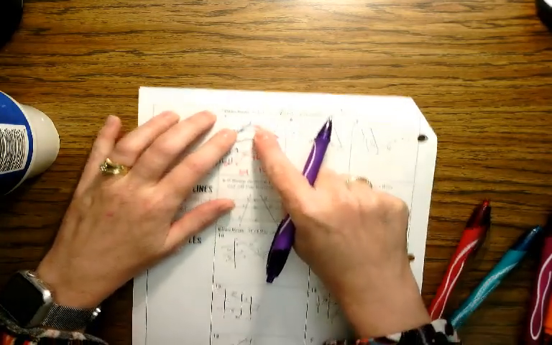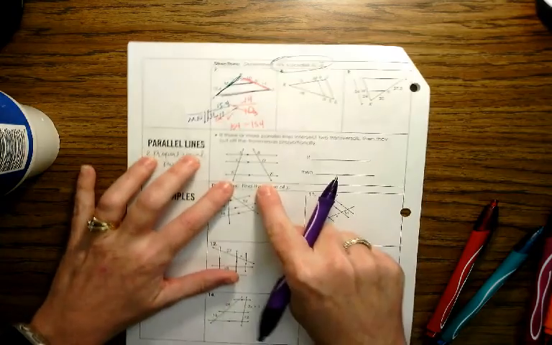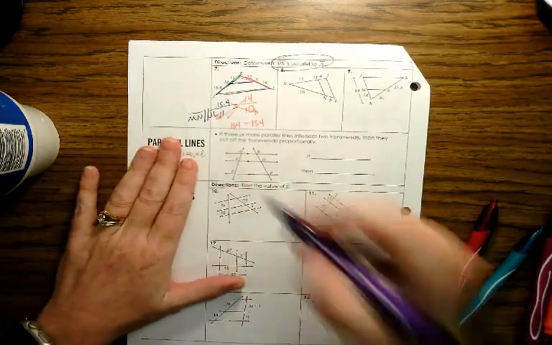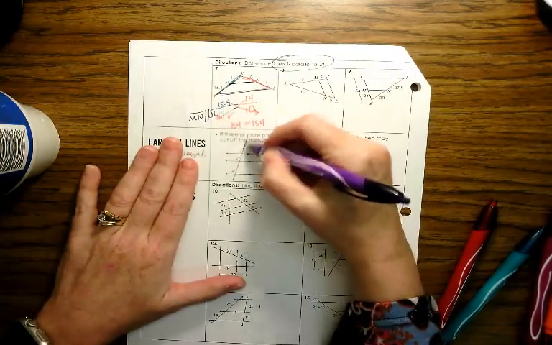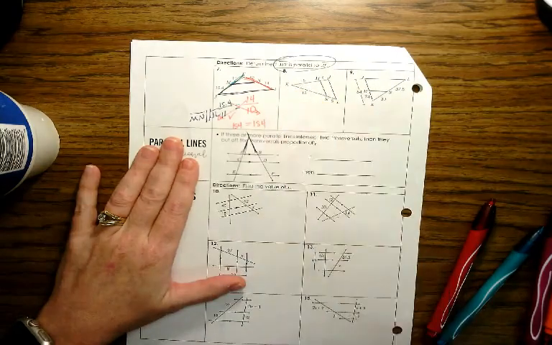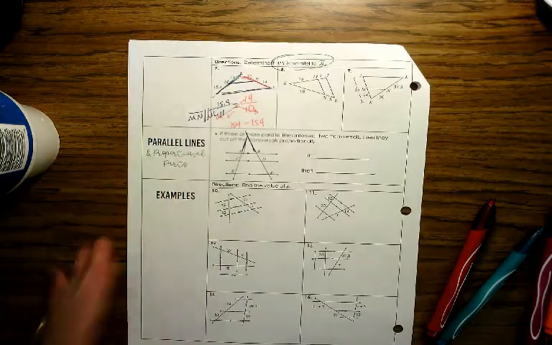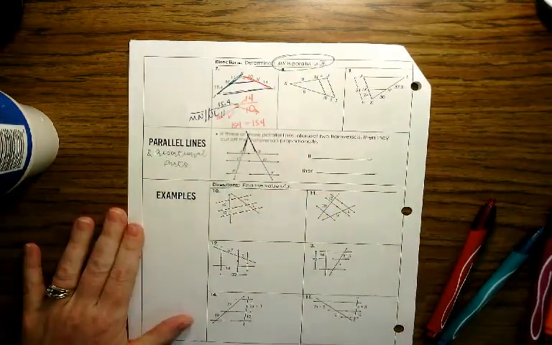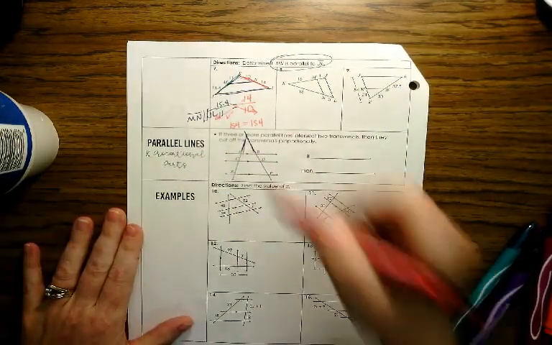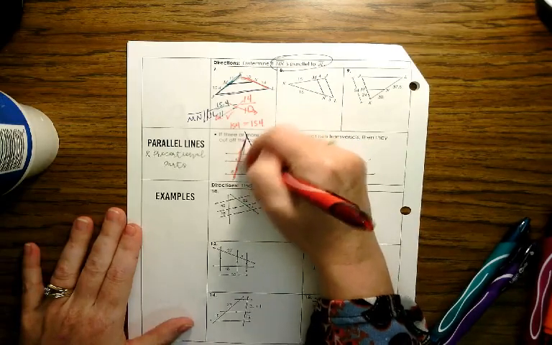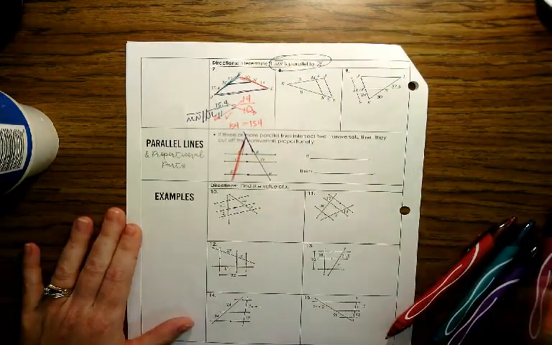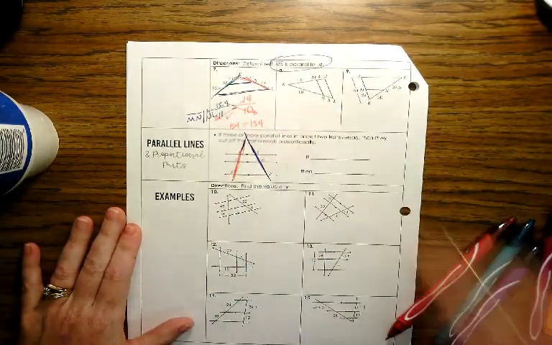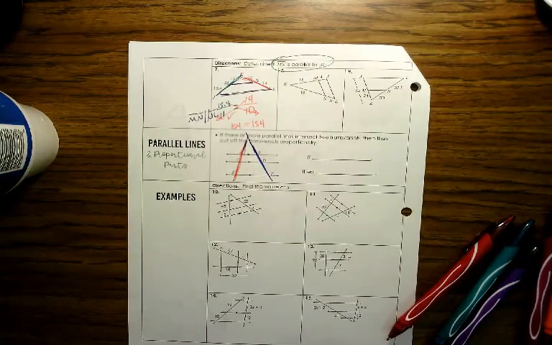Now, could these eventually go up and make a triangle? Yeah. Sure they could, but we're just not gonna. We're just gonna have a bunch of parallel lines cut by transversals. So I've got left transversal and I've got right transversal. And I've got 3 parallels. Count them. 1, 2, 3 parallels. Or you could have more.